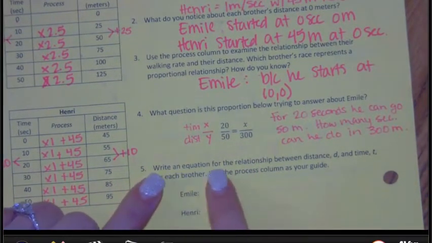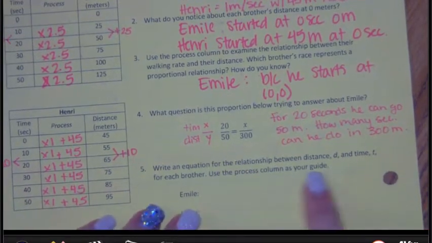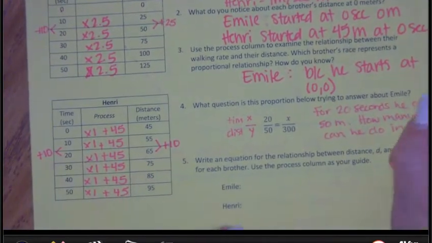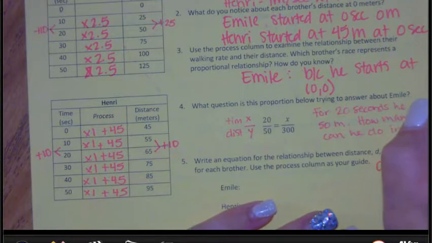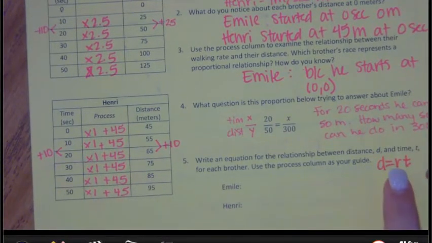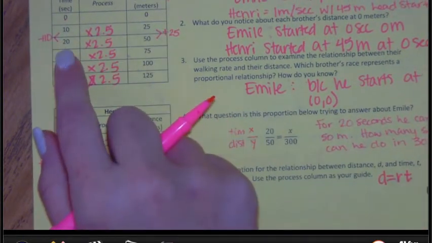Write an equation for the relationship below in d and t. Use the process column as your guide. Well, this is my process. So remember our equation, d equals rt, where r is the rate. That is my slope, my y divided by my x.